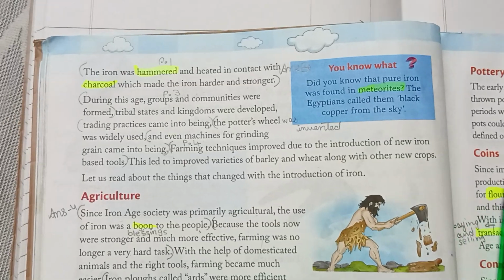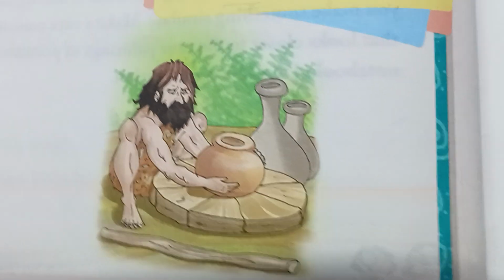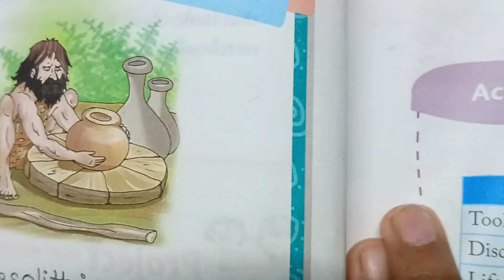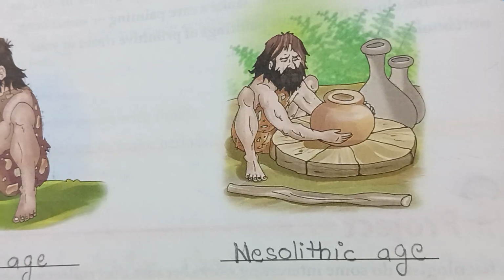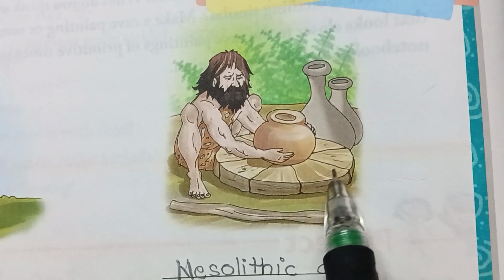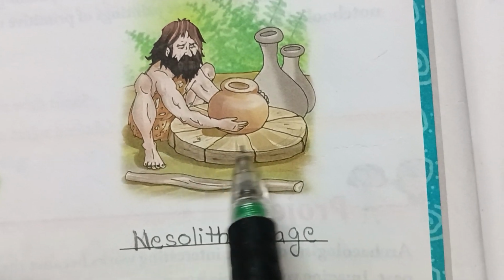Let me show you a picture of it. Have a look at this picture. This picture will help you understand what a potter's wheel is. In it he is making a pot. This wheel is known as the potter's wheel.